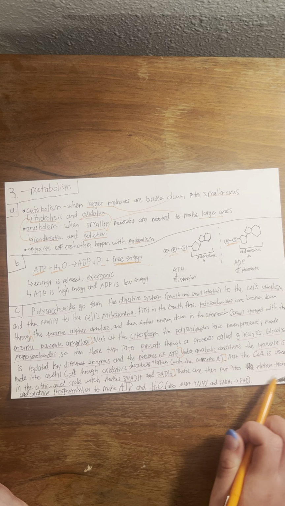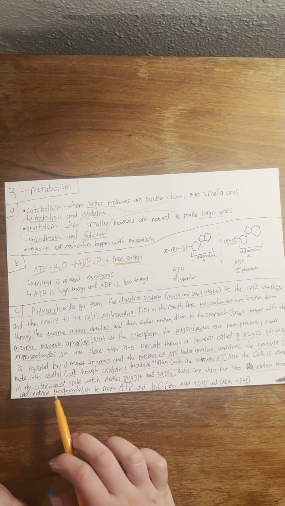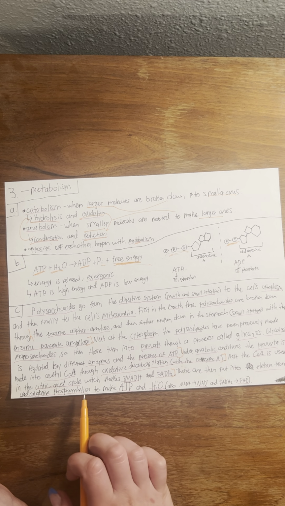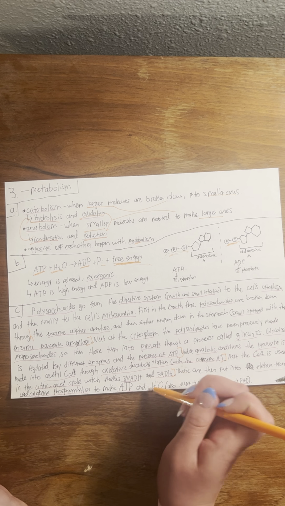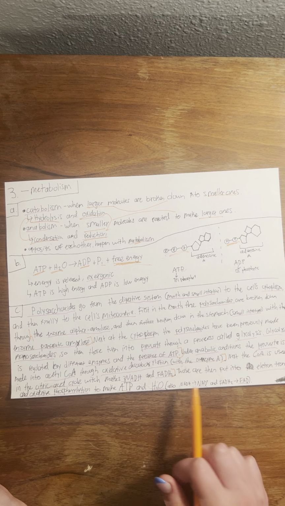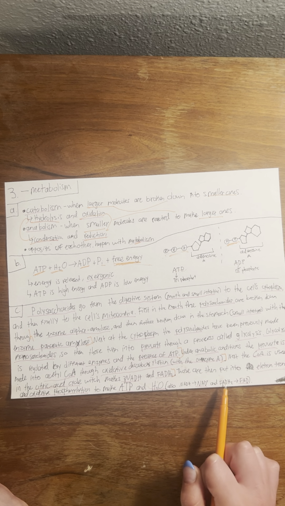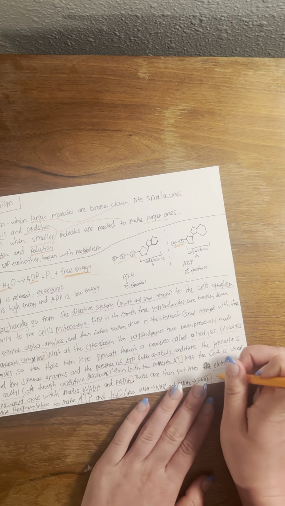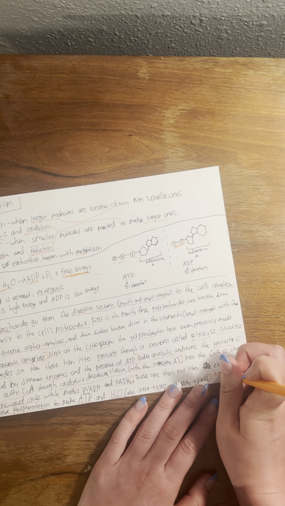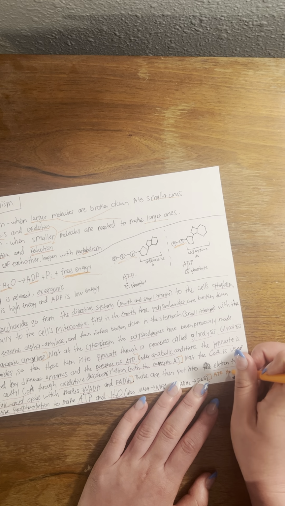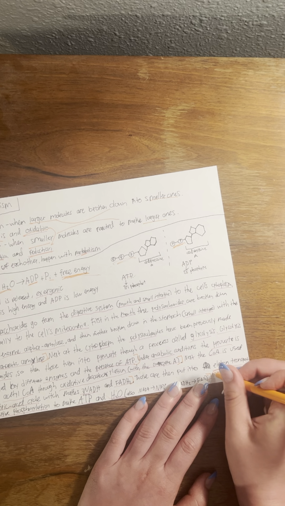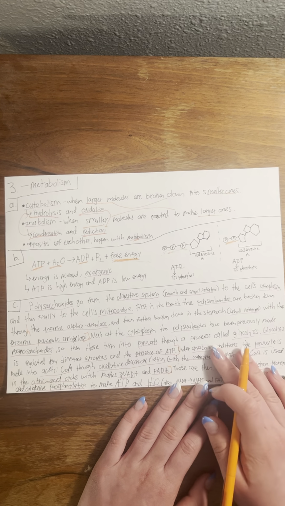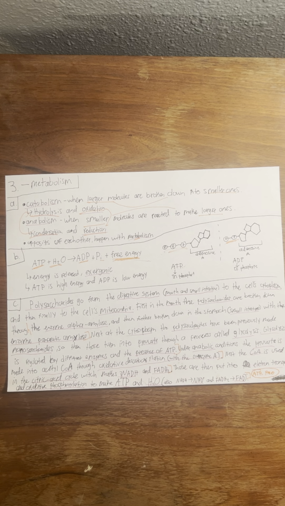Those are put under the electron transport and oxidative phosphorylation to make ATP and H2O, and also the NADH turns into NAD+, and the FADH2 turns into FAD. So now we have, finally, ATP and H2O. So this is what's made at the end of the whole entire thing.